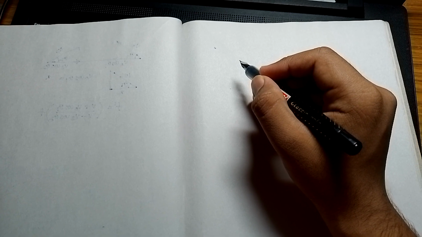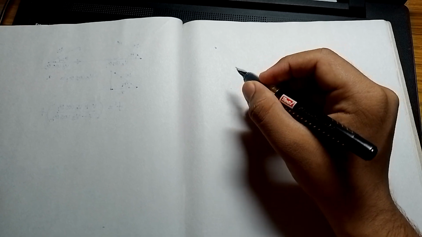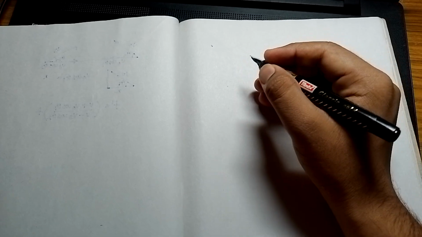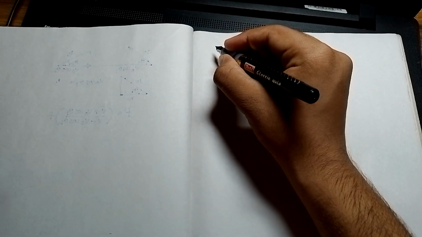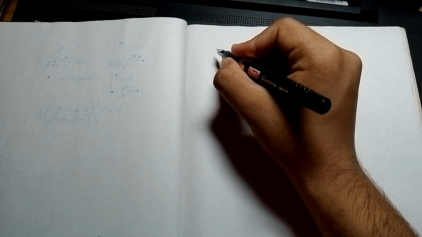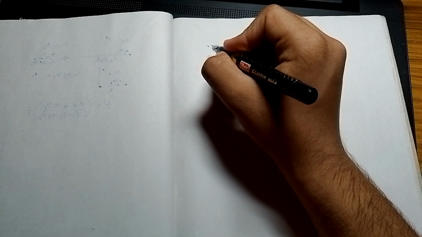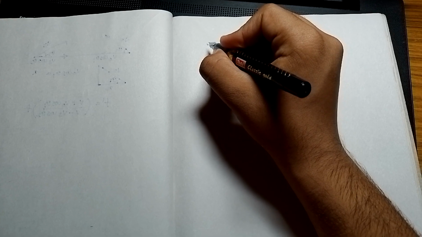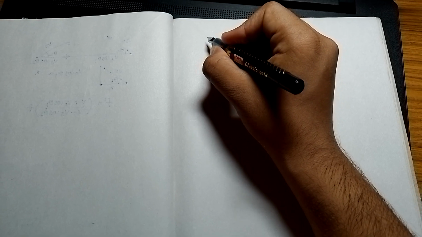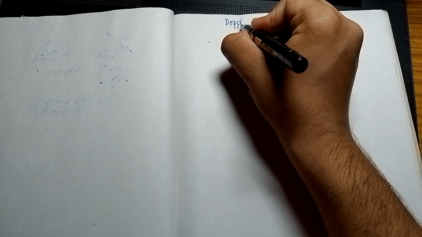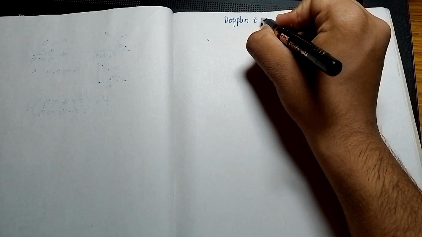Now we are going to discuss the ways and techniques to memorize any type of case that comes in Doppler effect. First of all, there is a simple general formula that you all need to memorize, which works for any case in Doppler effect.